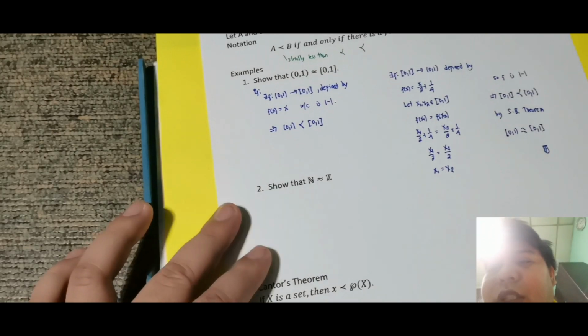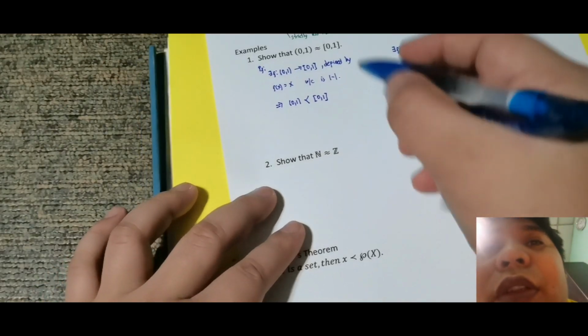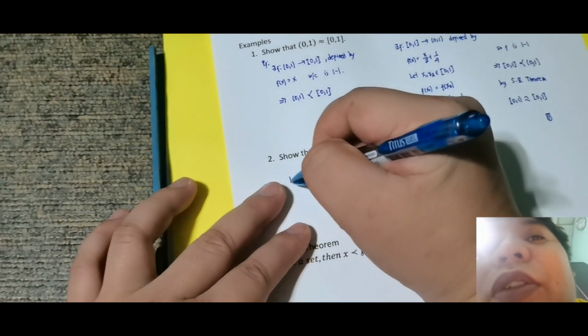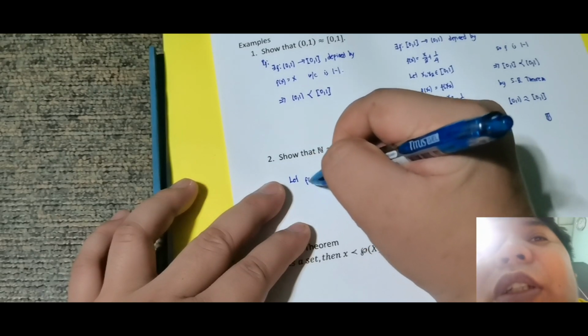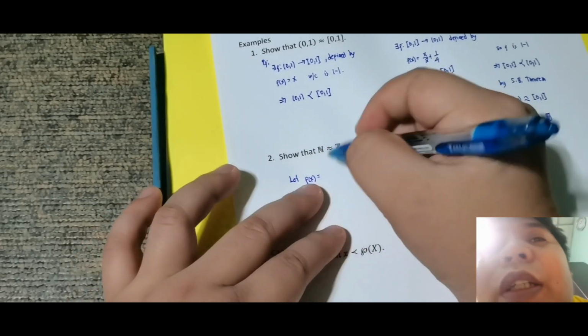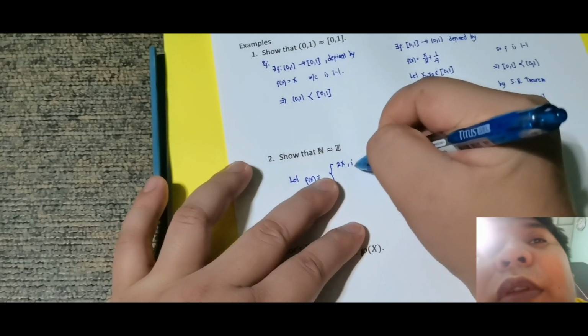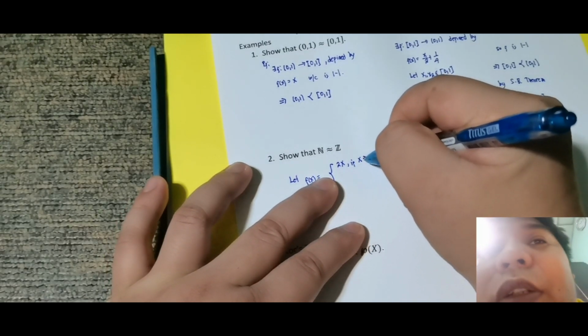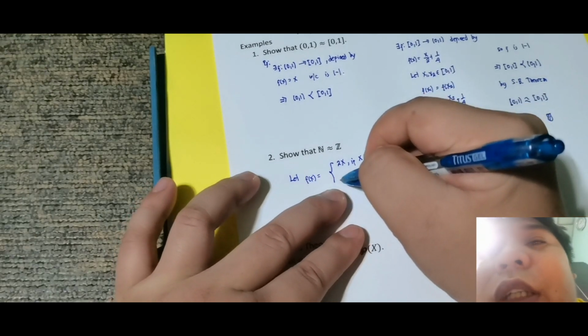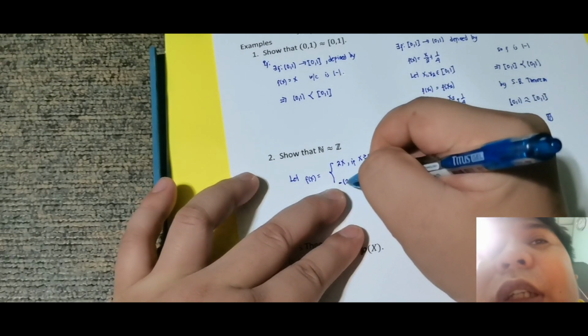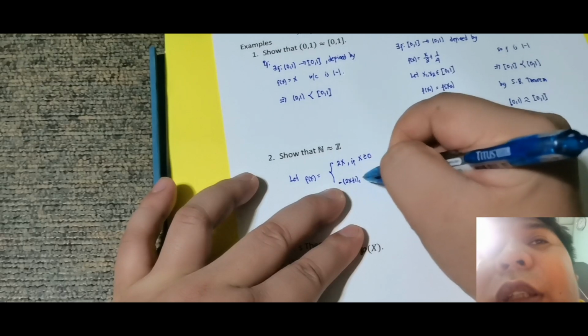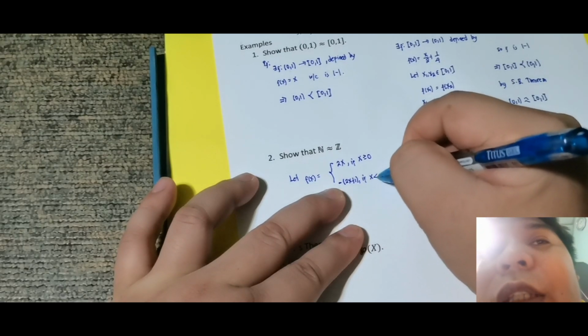Okay, so in this case, magdi-define na tayo dito ng function. So kayo na lang magtuloy sa notebook nyo, kasi medyo mahaba na yung video. Let f of x be the piecewise function defined by 2x if x is greater than or equal to 0, then negative 2x plus 1 if x is less than 0.